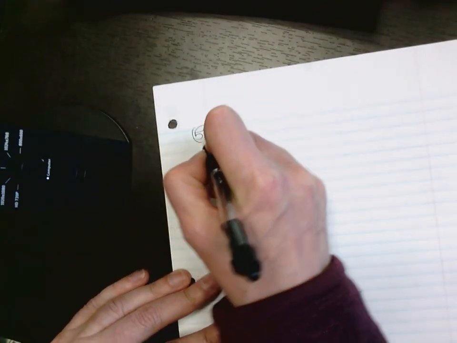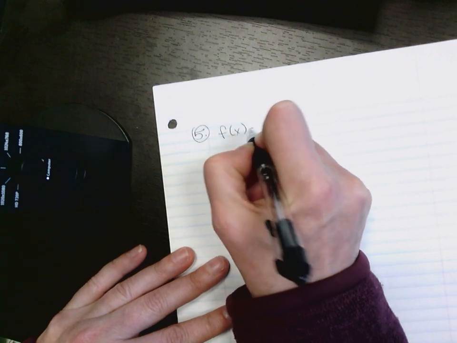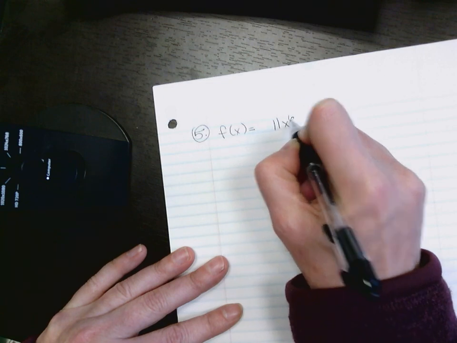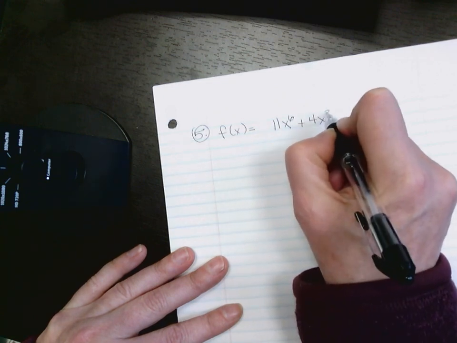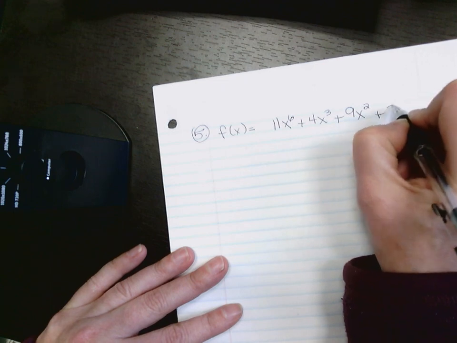Number 5, it gives me a function, f of x equals 11x to the 6th plus 4x to the 3rd plus 9x squared plus 3.